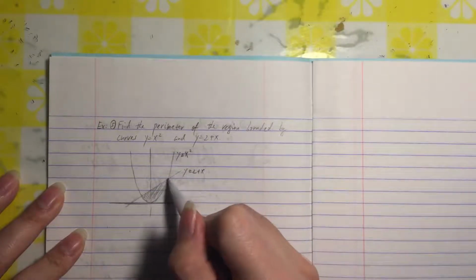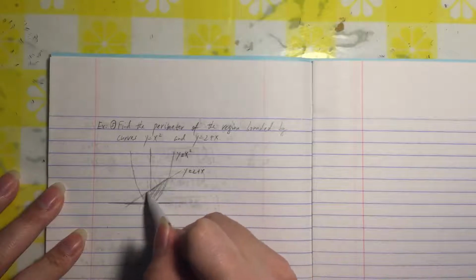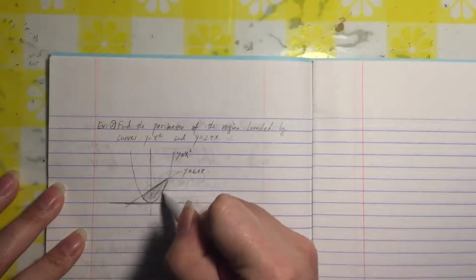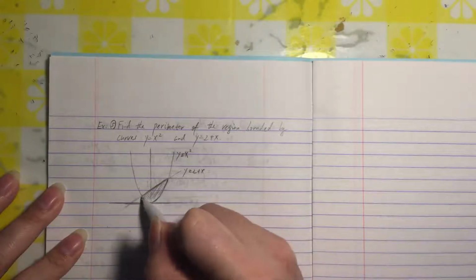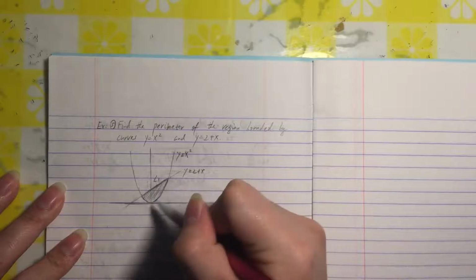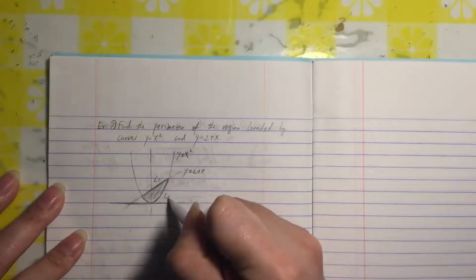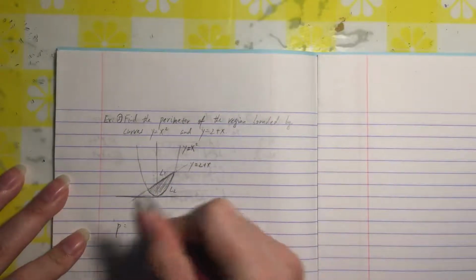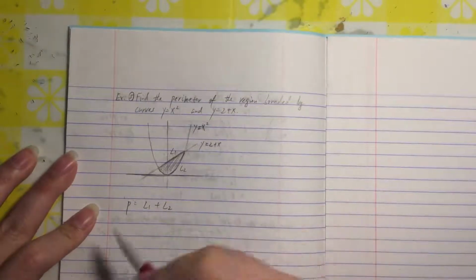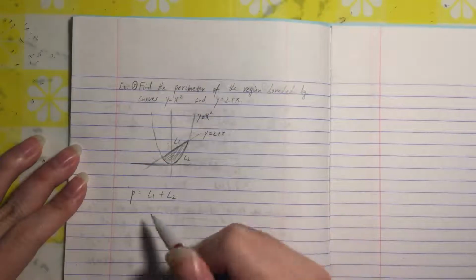So for the perimeter, we must find the length of this arc plus the length of this arc. That's the perimeter of the region. Assume the length of this arc is L1. The length of this arc is L2. The perimeter of this region is L1 plus L2. Now, how can we find L1?